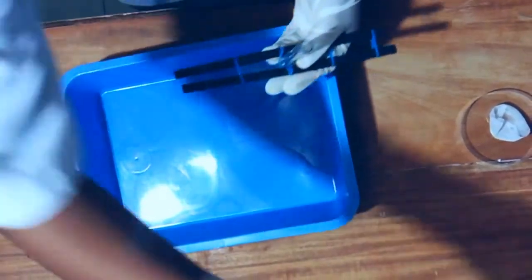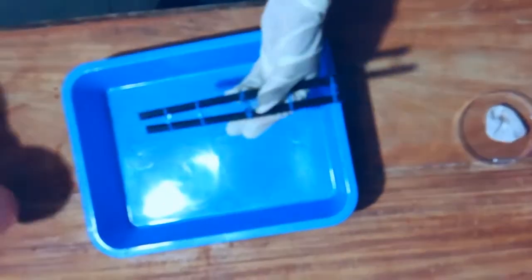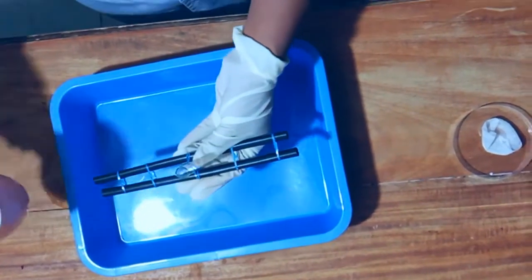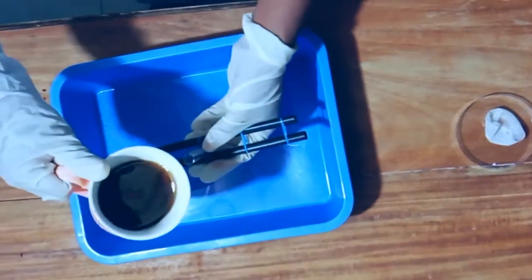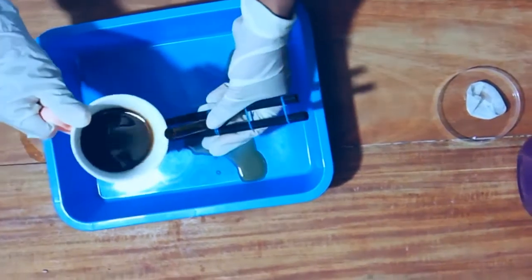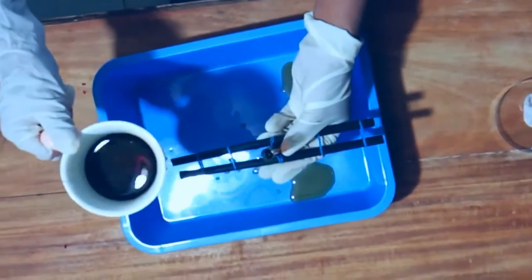We begin by getting our test tube and filling it with our brown sugar solution. Make sure to do this on top of our basin so that we wouldn't make any mess. It is recommended that we should only fill half of our test tube.